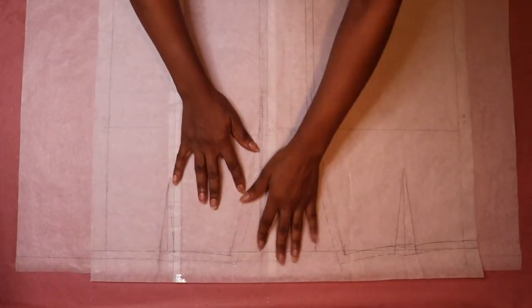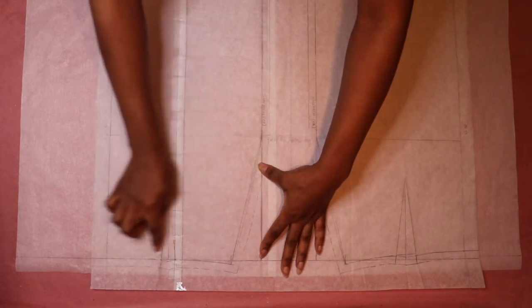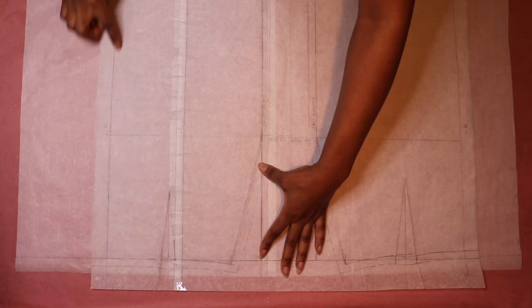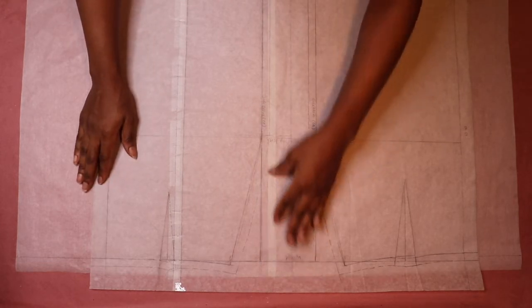Because the beginning process of the pants pattern is similar to that of the skirt and it involves tracing part of the skirt pattern, I've gone ahead to draw the rectangle in which the pants pattern will be drafted, which is the same starting process for a skirt pattern.